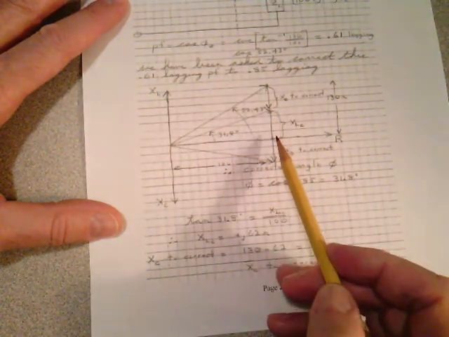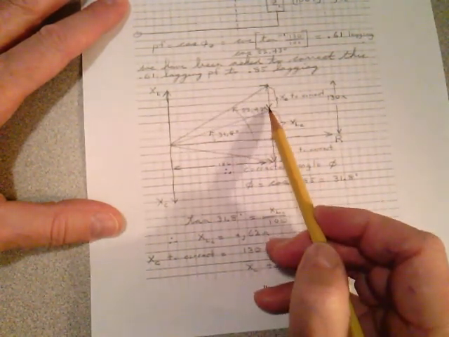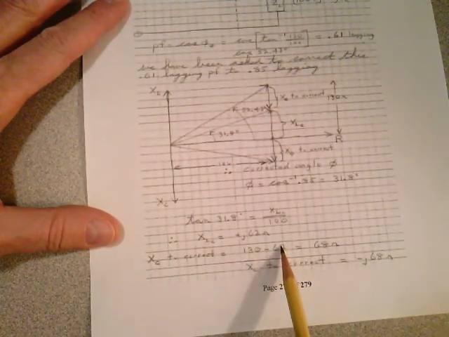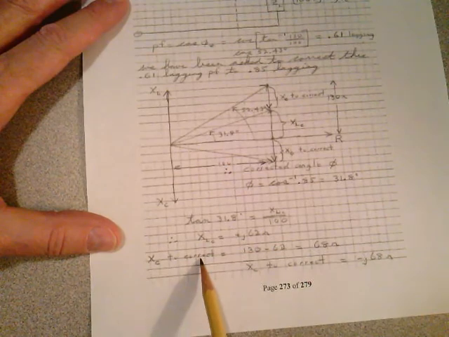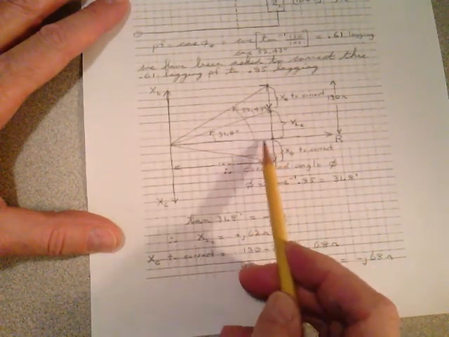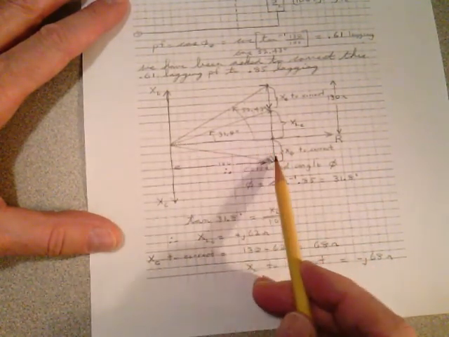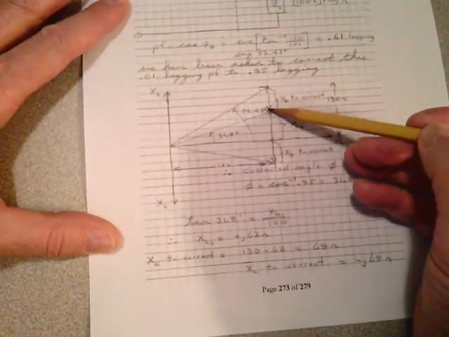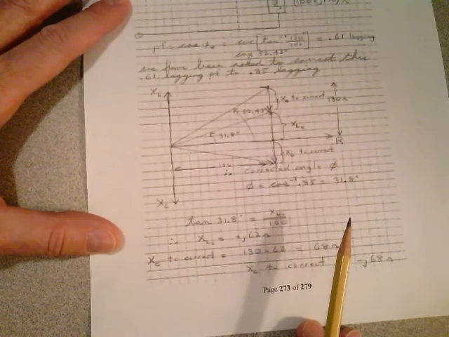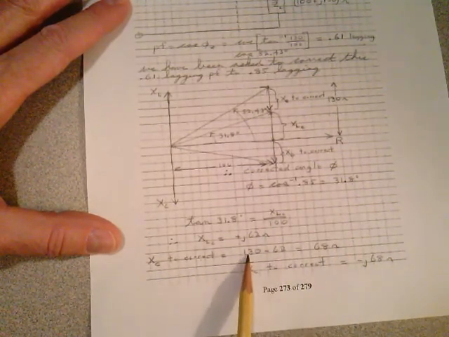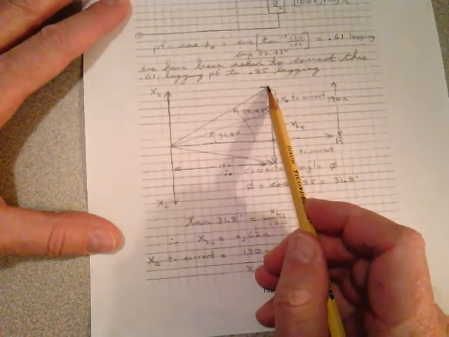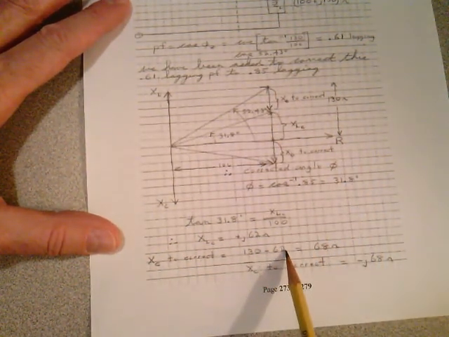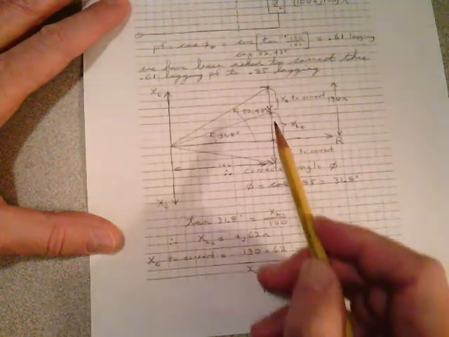I have 130. So this corrected amount here has to be the difference between the two. So X sub C to correct, I show it down here because it's a pure capacitance, but in its net effect this vector is just going to subtract from the top up here. Well, I take the 130, which is what I had originally of inductive reactance, and I subtract out the 62 because that's what I end up with.